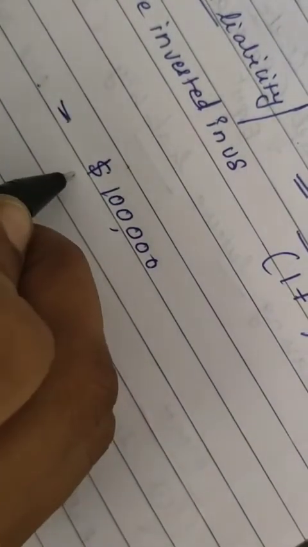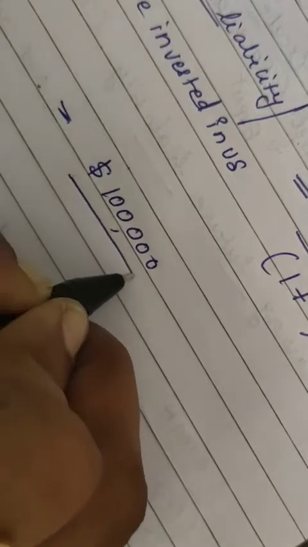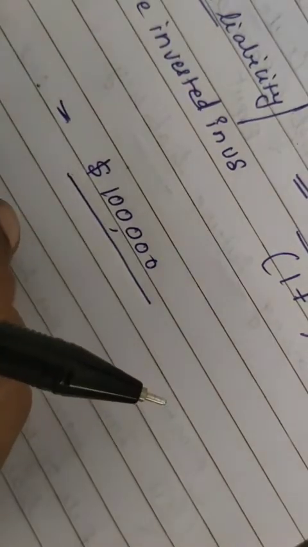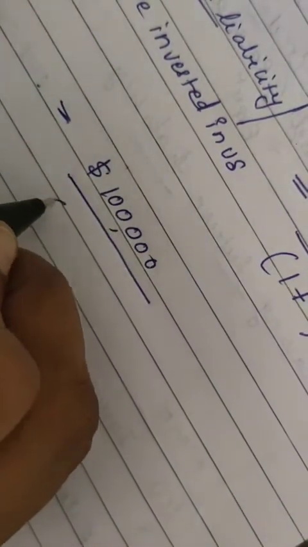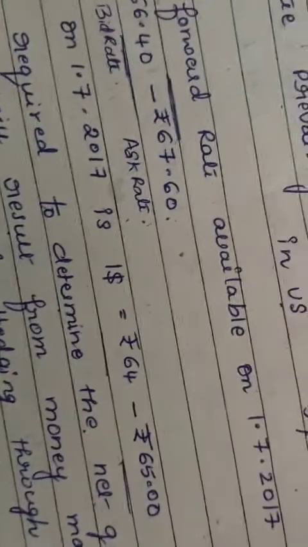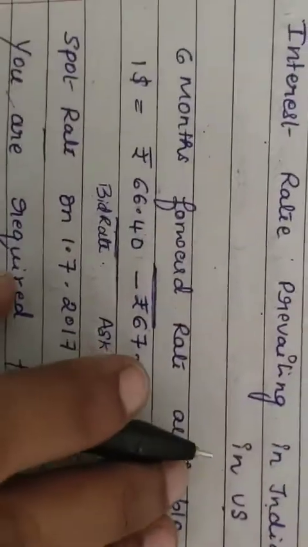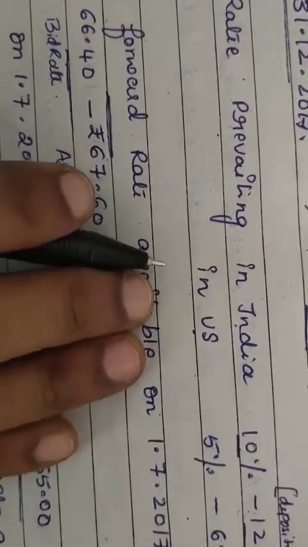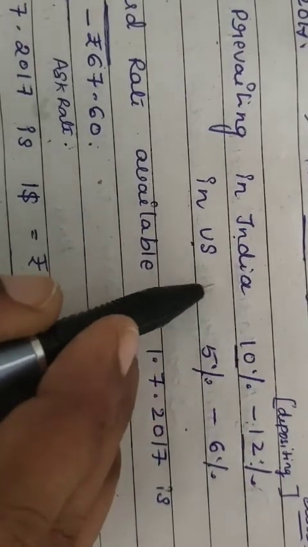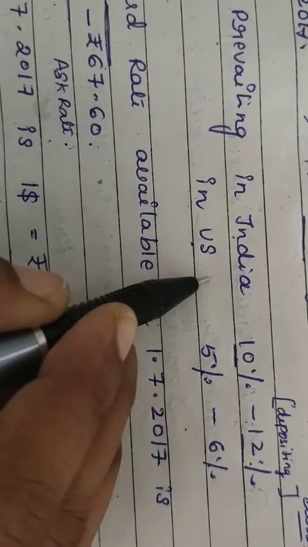Now to get this, today how much amount you have to invest? For that reason, we find the present value. So divide that by 1 plus interest rate. Which interest rate you have to consider? We have given many interest rates, interest rates in India and interest rate in USA.